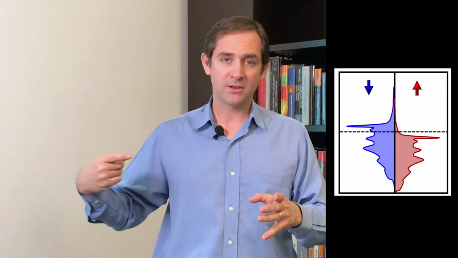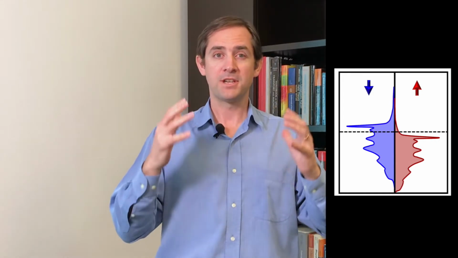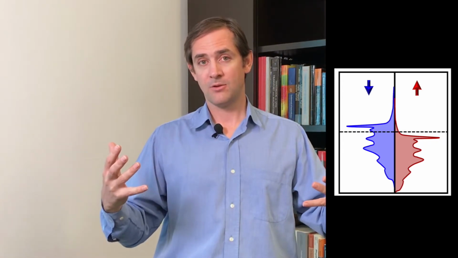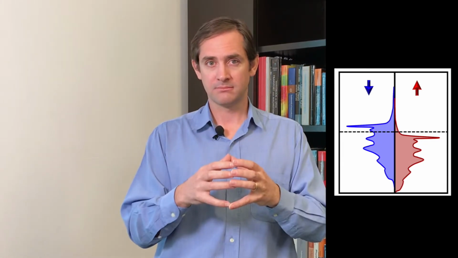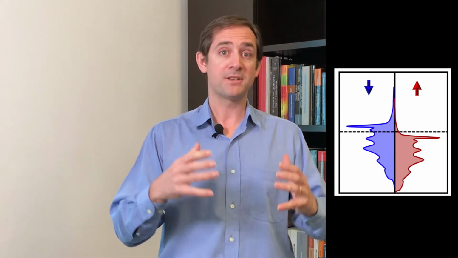So if I inject a current in the bulk of such a ferromagnet, the down electrons, which have a large density of state, will experience a lot of scattering, while the up electrons, which have a small density of state, will be weakly scattered. So in other words, the conductivity will be dominated by the up electrons. In magnetic tunneling junctions, though, the transport is dominated by the density of states at the interface of the barrier. So in this case, the transport is dominated by the down electrons, which have a much larger density of states.